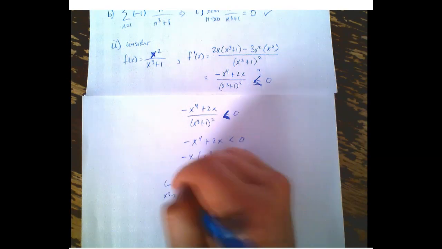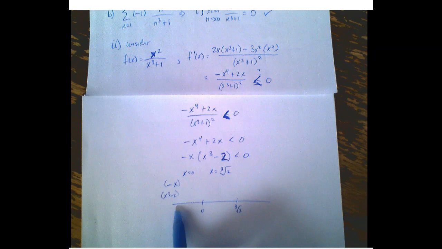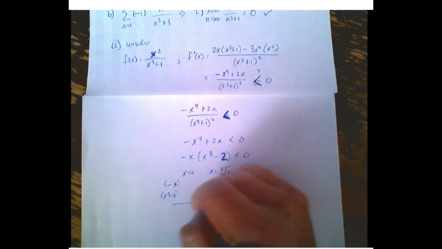Okay. So what I'm going to do is pick values. Of course, we can't be equal to. I'm going to test the sign of this guy in each of these intervals. So we're going to pick a value in each of these intervals and then determine whether it's positive or negative. So let's pick a number here.